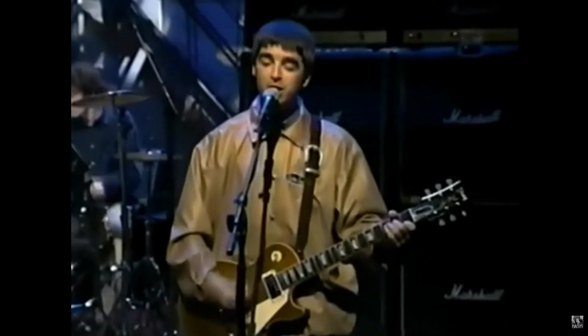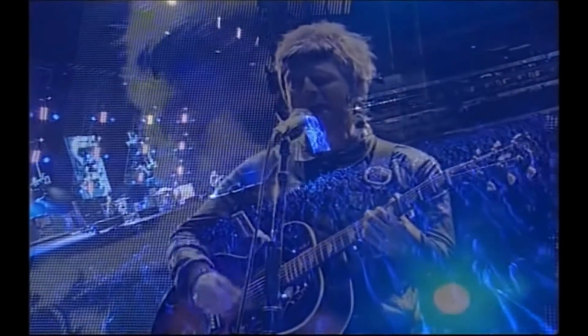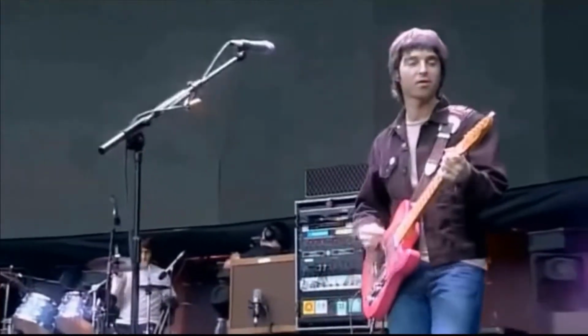This is an in the style of guitar lesson where I analyse a person's playing and see what we can learn from them. In this week's in the style of lesson we're going to be looking at the legendary Noel Gallagher from the band Oasis. And more specifically I want to look at how he approaches his chord playing and his chord progressions. This is a great place to start if you're looking to add some more Oasisisms to your playing and your writing.